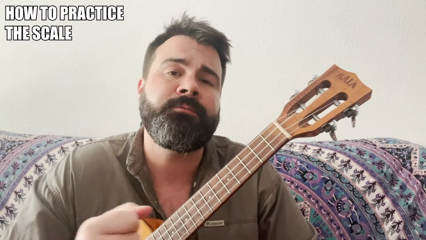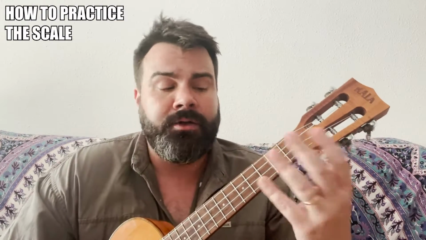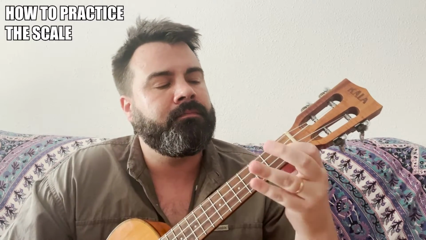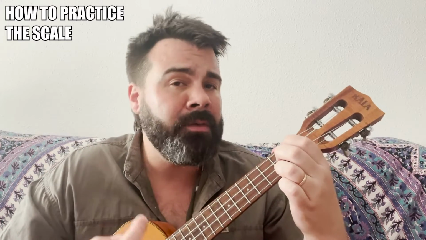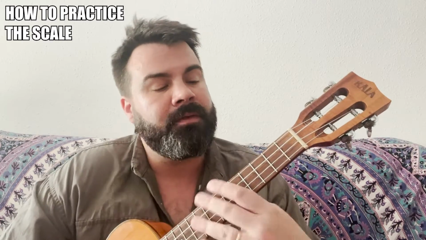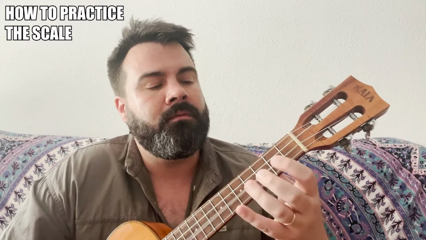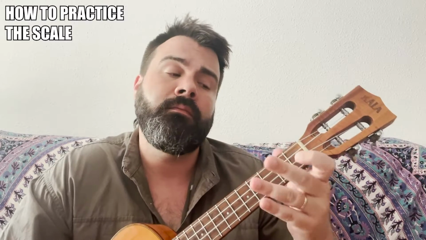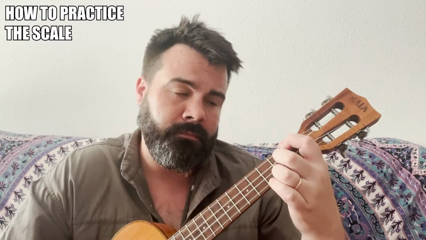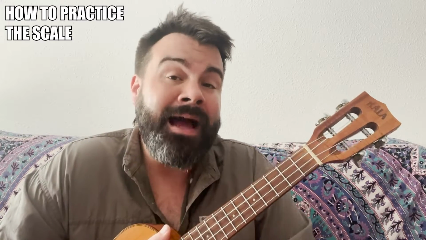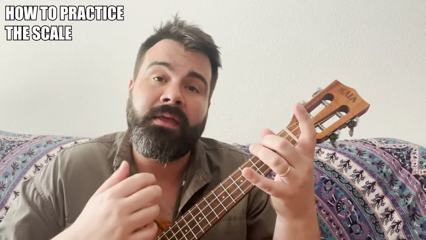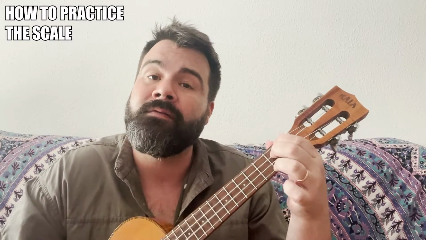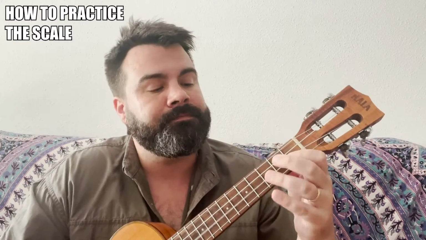So how should you practice this? Well, 2 ways. One of them, just get it under your fingers so you can hear the sound. That would be number 1. Number 2, try to make a riff with it. Then lastly, if you're feeling confident with that, try the A minor, G, F, E7, and try to improvise over it.